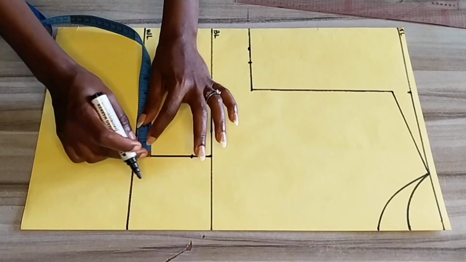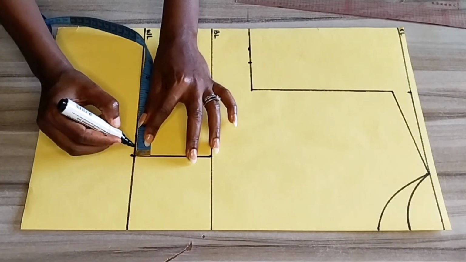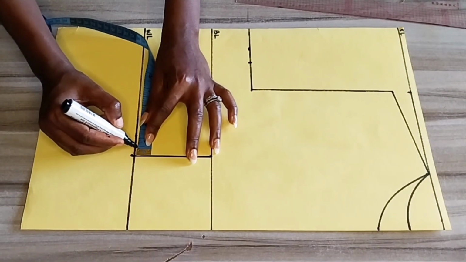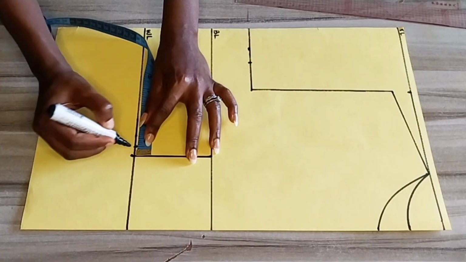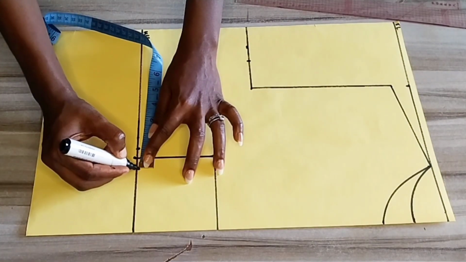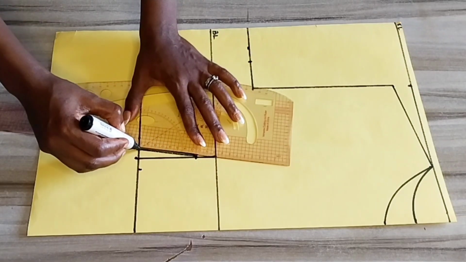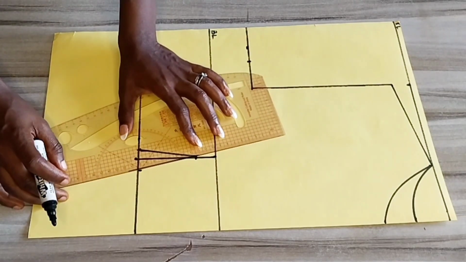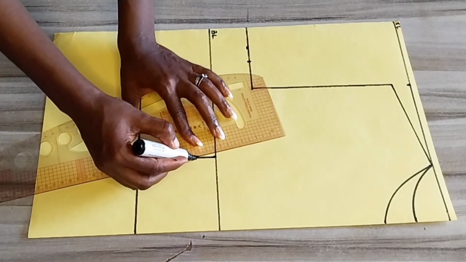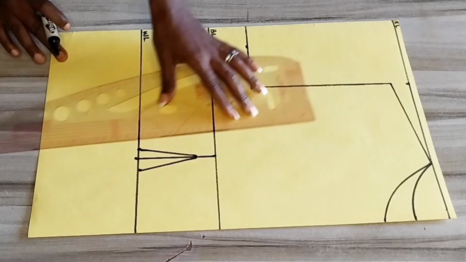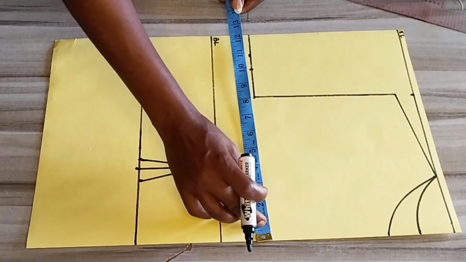And on my waistline, I'm going to be taking a measurement of 1/2 inch on both sides of my darts. So this will enable me to take my dart properly. So using my straight rule now, I'm connecting it to that point where I took a 1 inch measurement earlier. Okay, so that's my dart measurement.